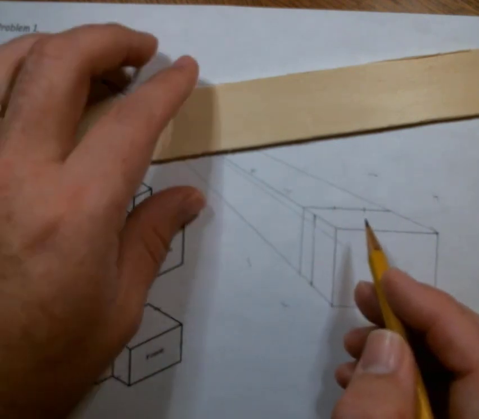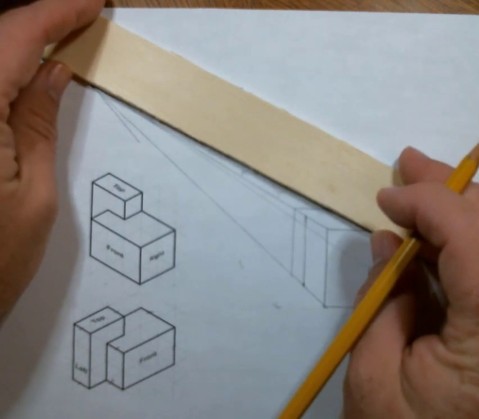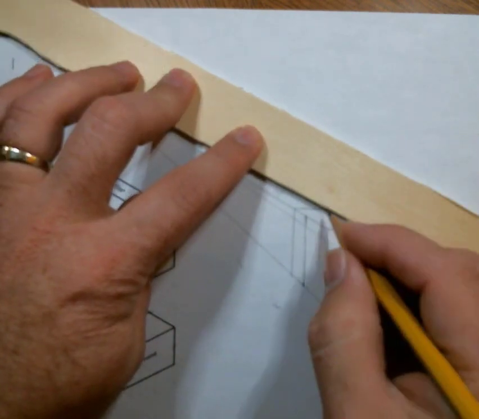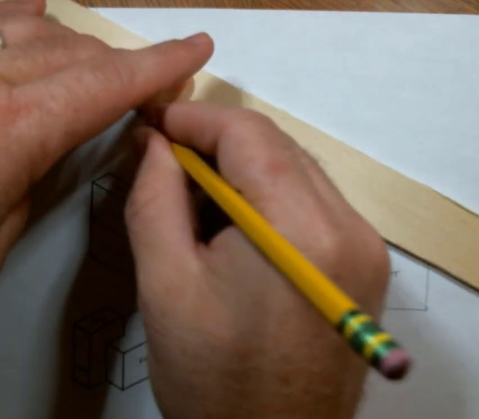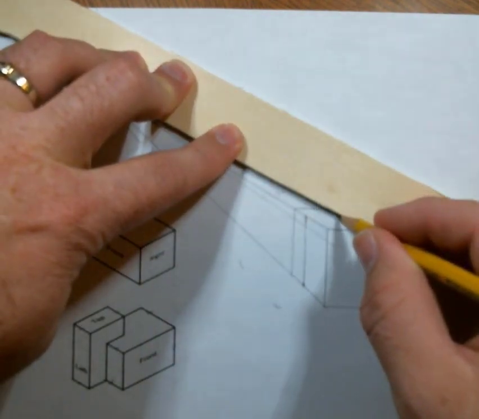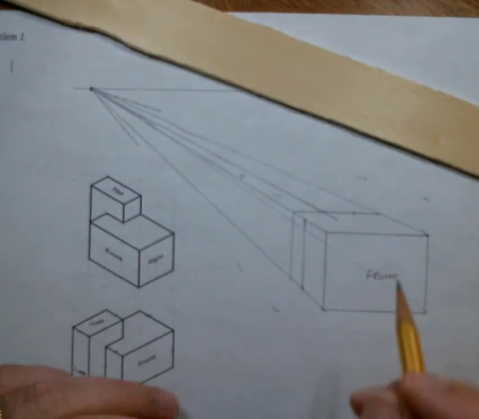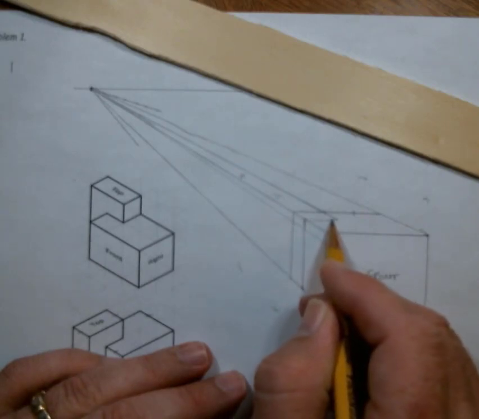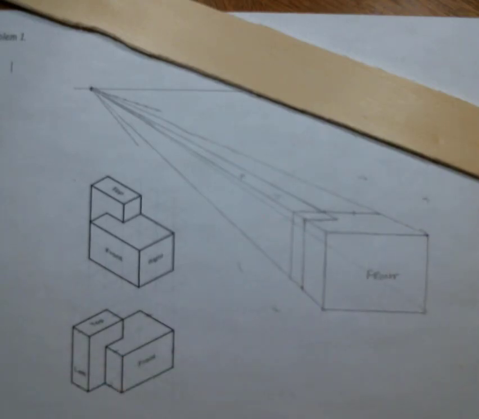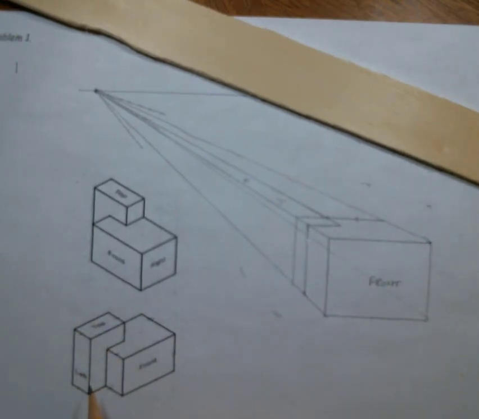So now we're going to do a vanishing point line to there, and bring that forward, because that should be an edge we can use. Roughly. And now this is going to come out here. So this should be the outline of where this box comes off the side.